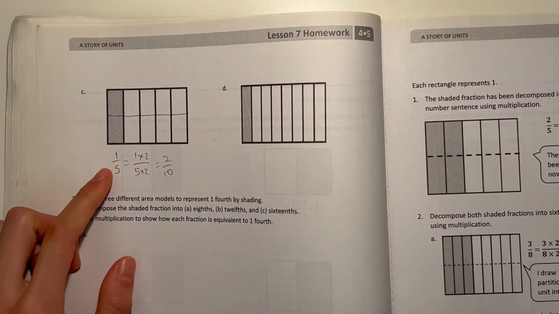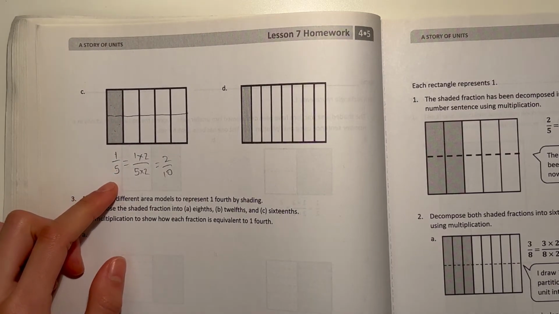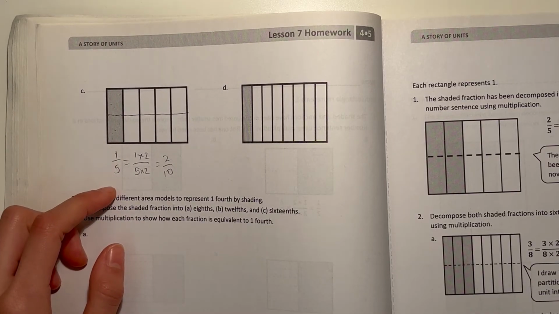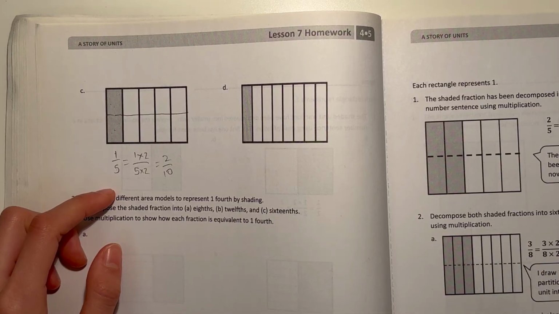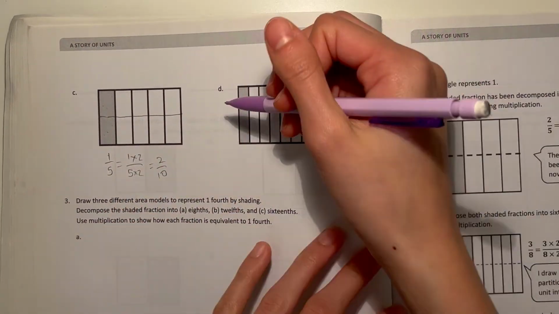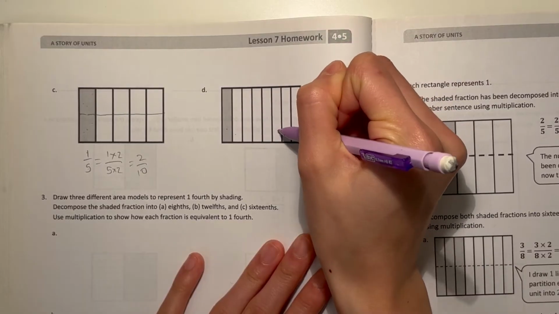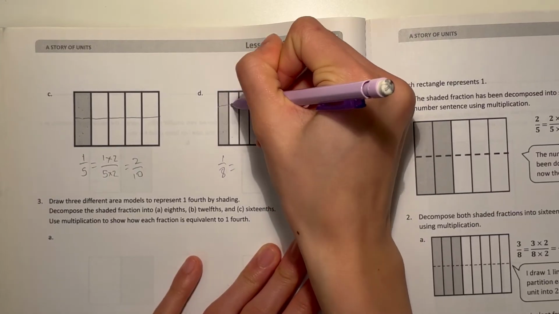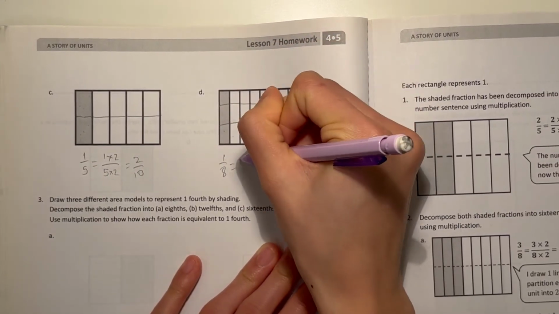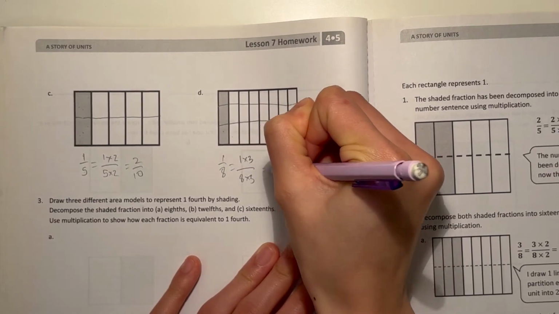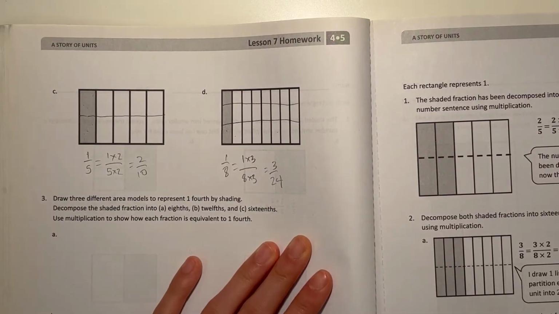And also, when you're multiplying fractions, it's really important that you multiply both top and bottom, numerator and denominator, because if you only multiply one side, then the fraction will not be the same and it will not be equal to the fraction it was before. Alright, now let's look at D. We have 1, 2, 3, 4, 5, 6, 7, 8 total pieces. That's 1/8. And if we split 1/8 into 3 rows, make sure you multiply both the top and bottom by 3. So you get 3/24.